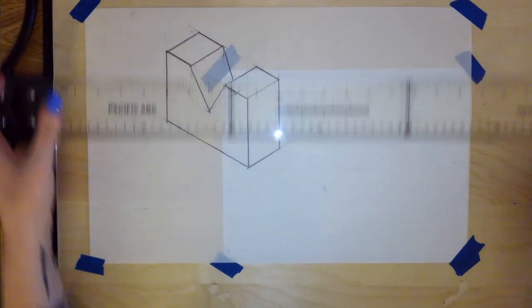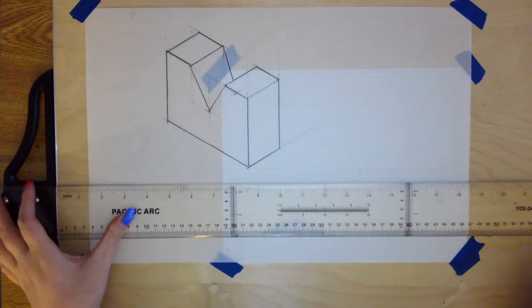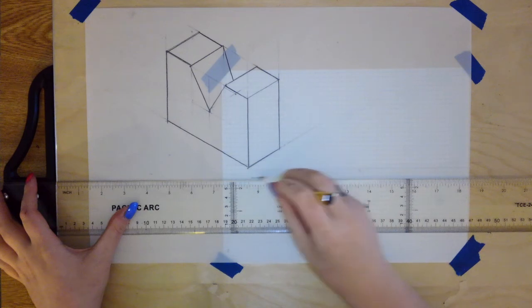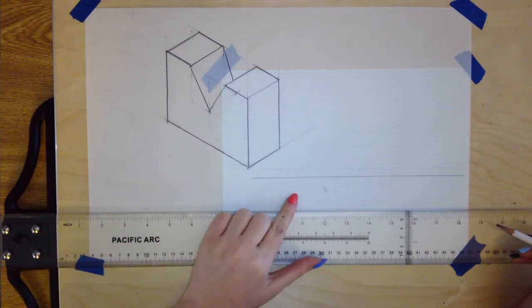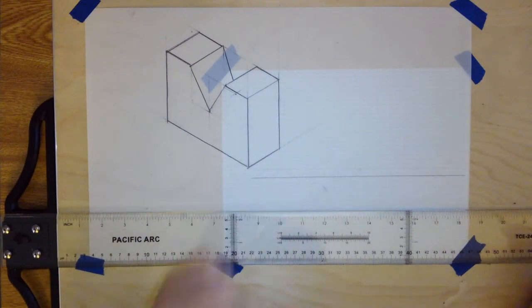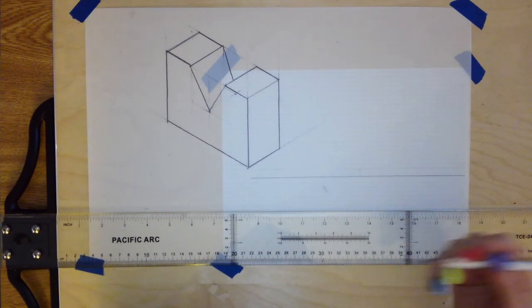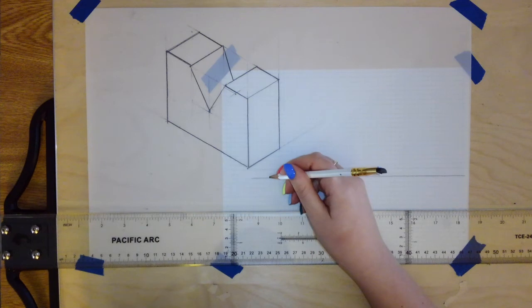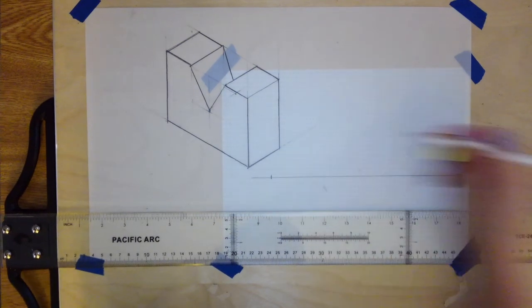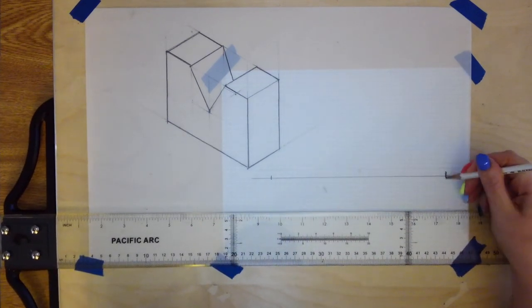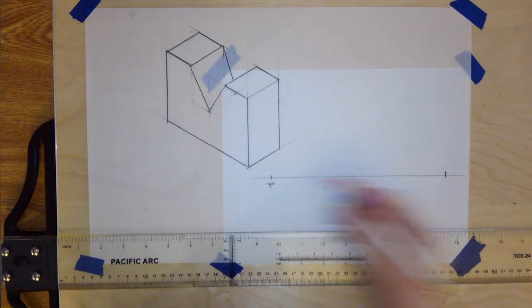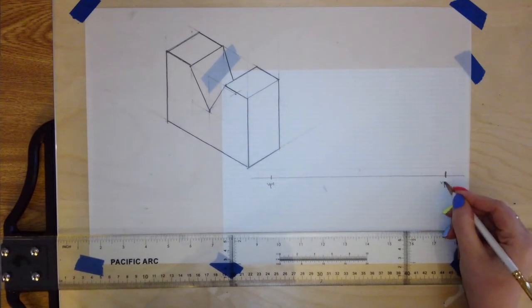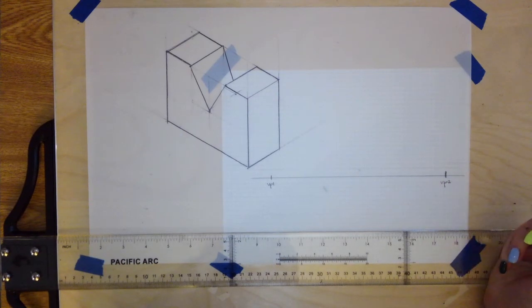Okay, so the first part of a perspective drawing would be to establish a horizon line. And then on that horizon line, you will choose where your vanishing point or points are going to be. So I'm just going to put one vanishing point over here and one here. So this is going to be my vanishing point number 1 and my vanishing point number 2.